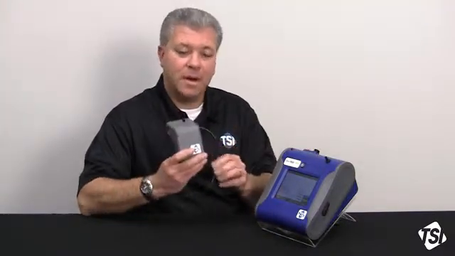Today we're going to be going over how to use a DustTrak desktop instrument, either a DustTrak DRX or a DustTrak II with an Auto Zero module. The Auto Zero module was designed and developed specifically for doing long-term sampling applications.